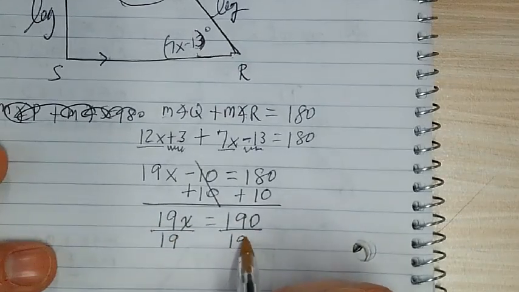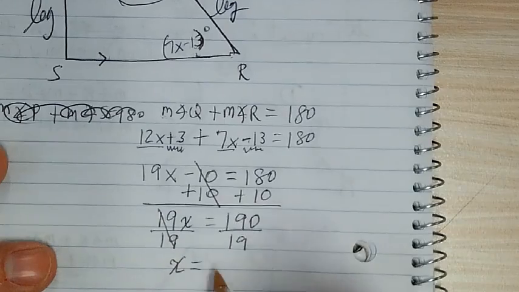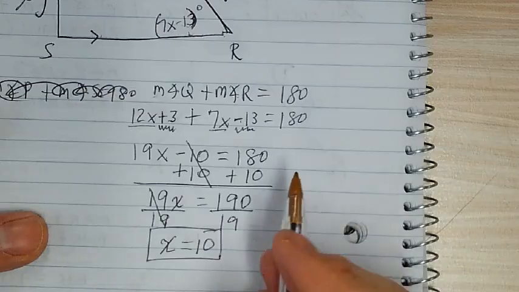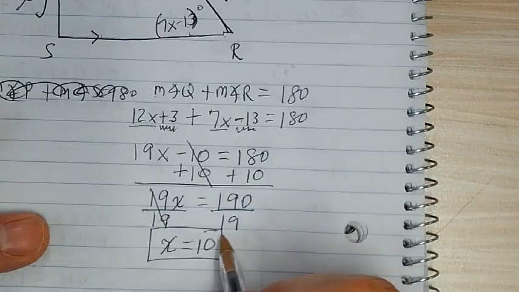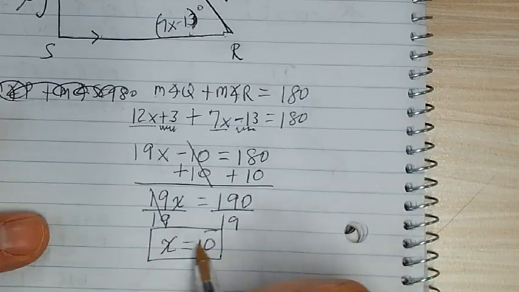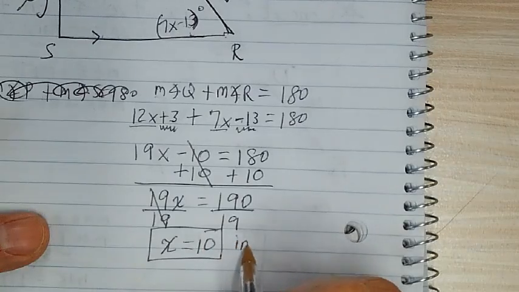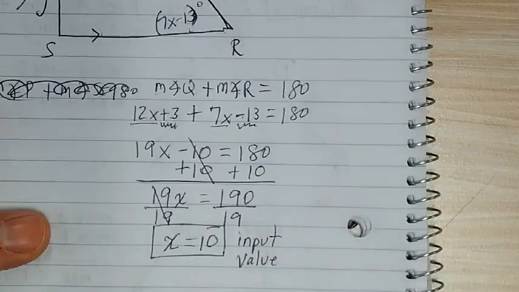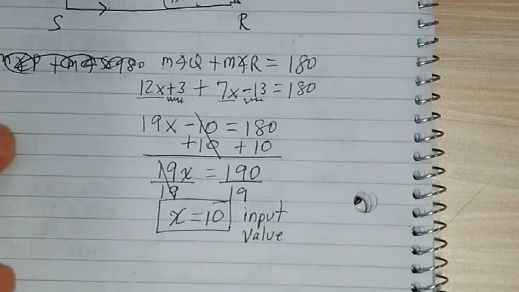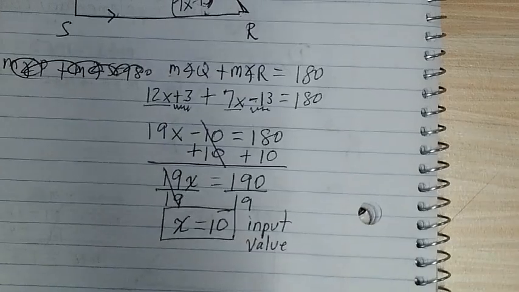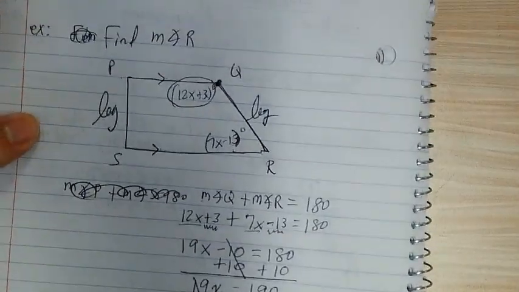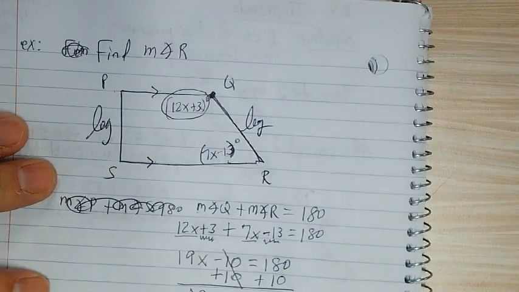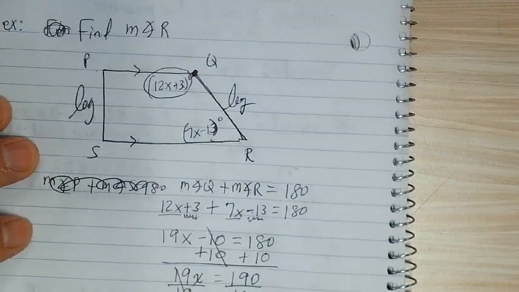And we're not done, because they're not asking for x. So if they're not asking for x, this is important. What does this value become? Input value. You kids call it a plug-in value. But where do you plug it in? That's where you have to go back and look at the question. The question says, find the measure of angle R. Well, angle R is right here. That's the angle in question.